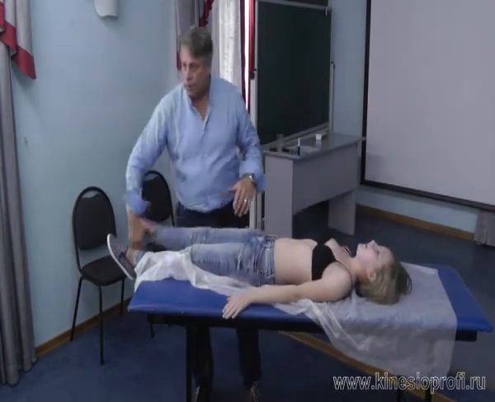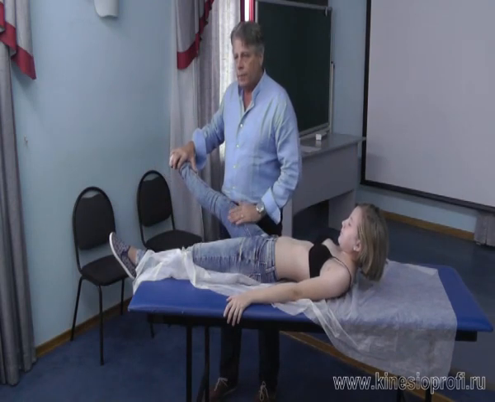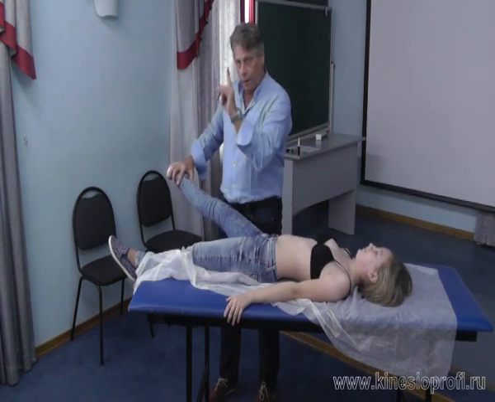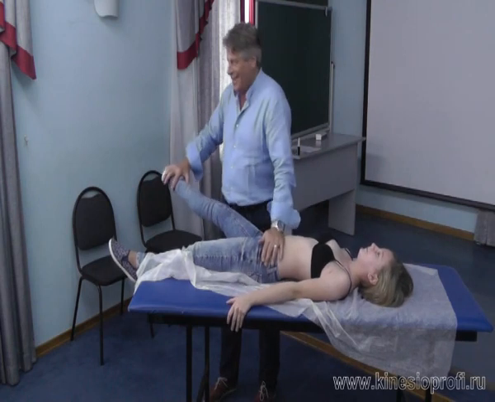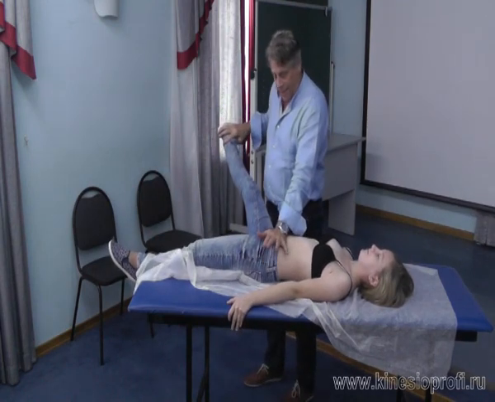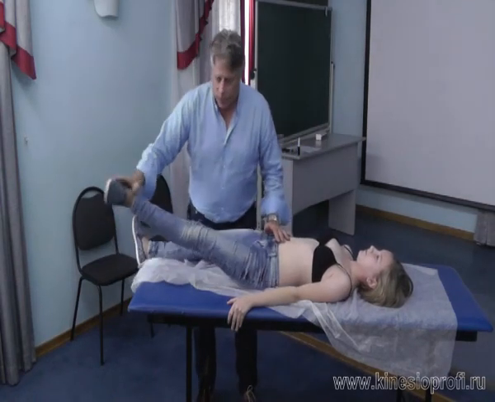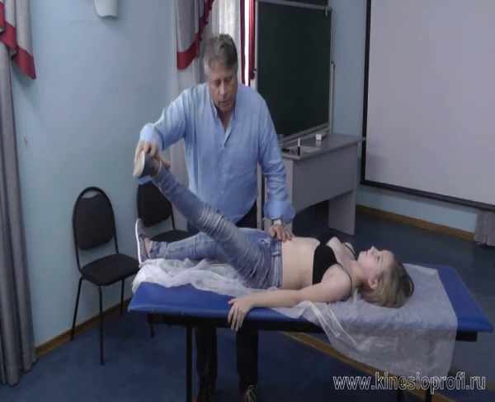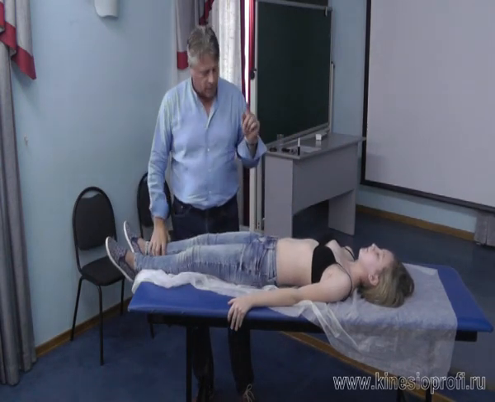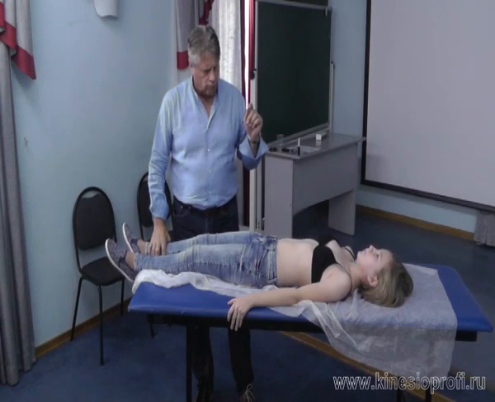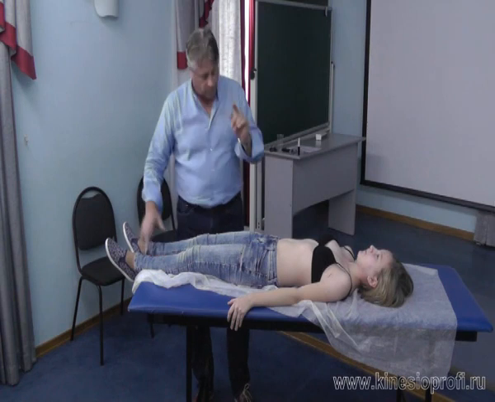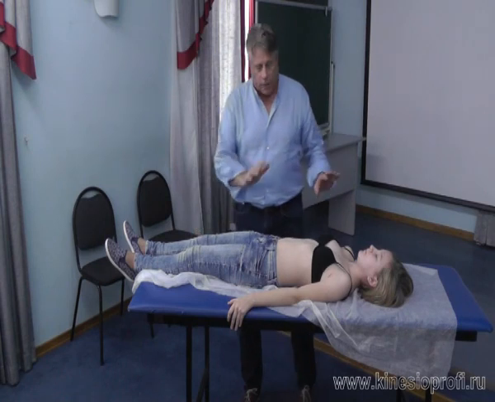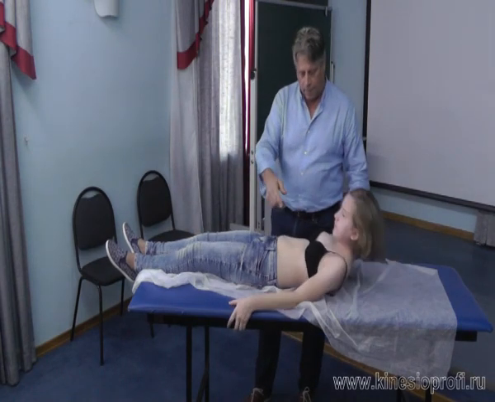So we test again which muscles? Psoas. Resist. Push to God. Iliacus. Psoas. Iliacus. Very good. I was thinking of one other. We could do the vibration, I guess, if you want.